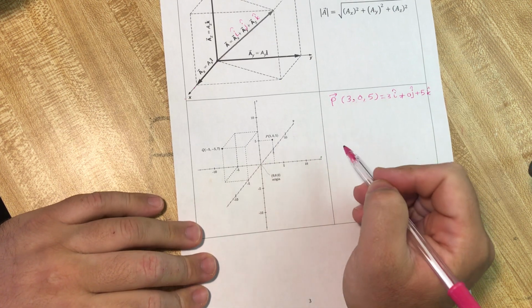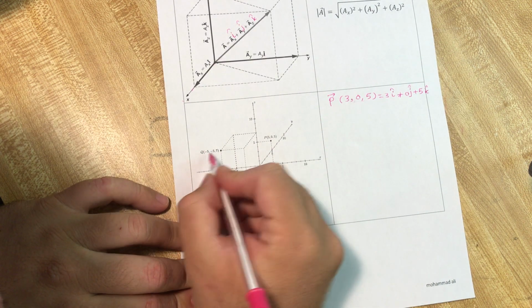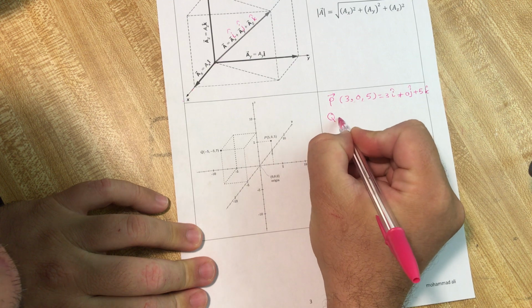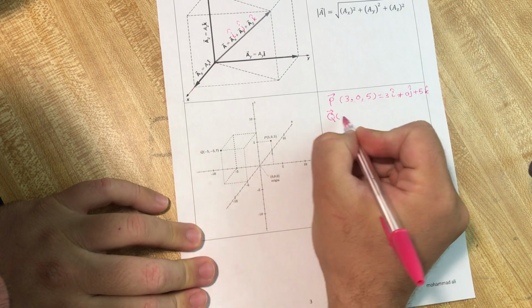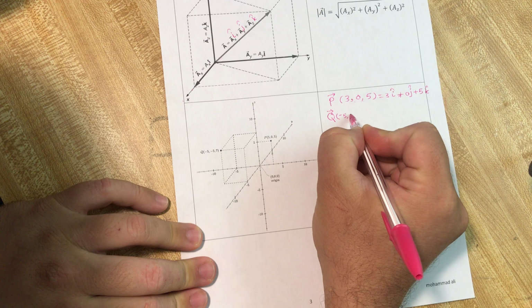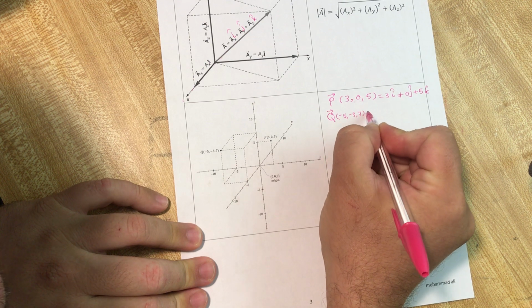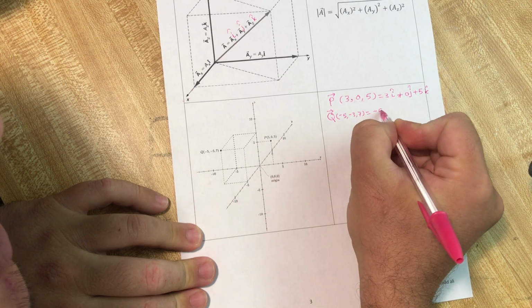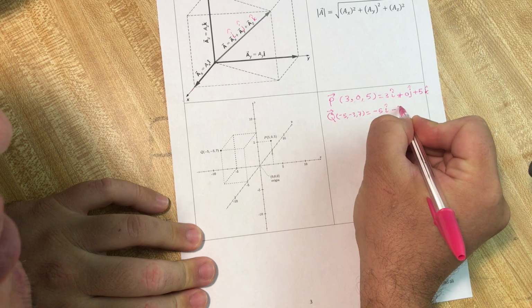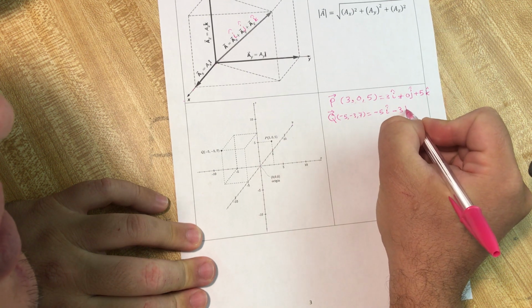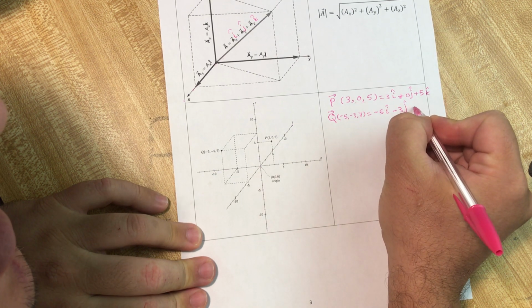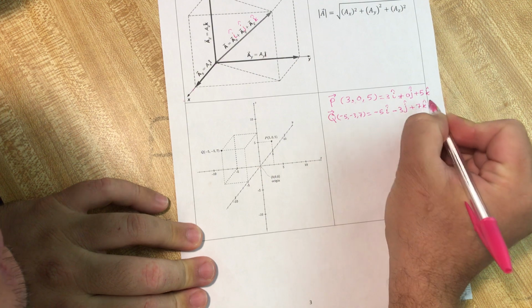These are the components. The vector q is negative 5, negative 3, and 7, which is equal to negative 5 i hat minus 3 j hat plus 7 k hat.